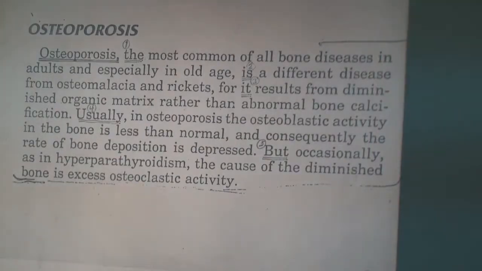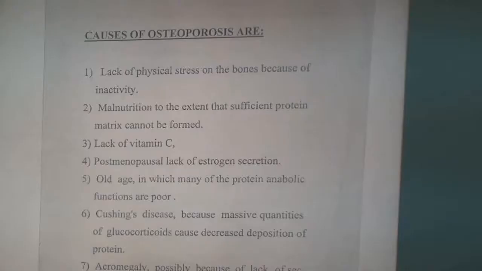But these females or males are lazy. They don't have activity. Therefore, they are exposed to osteoporosis. Now we see the causes of osteoporosis.